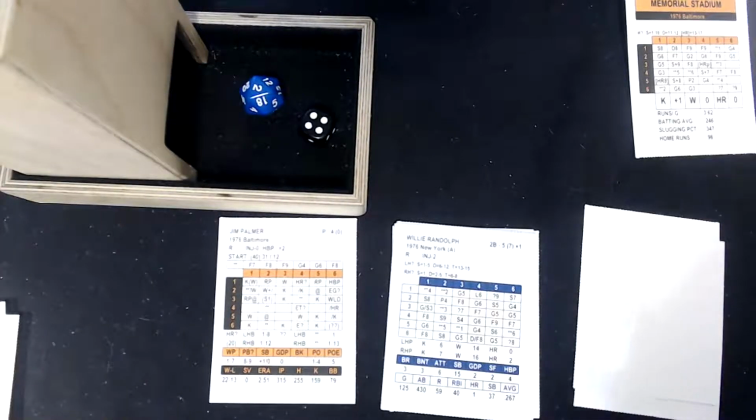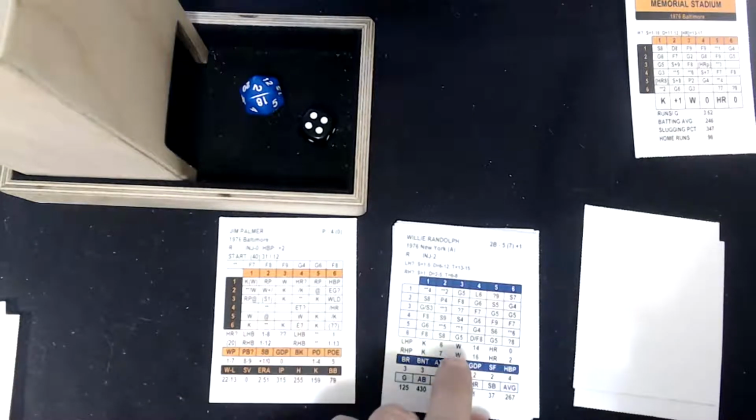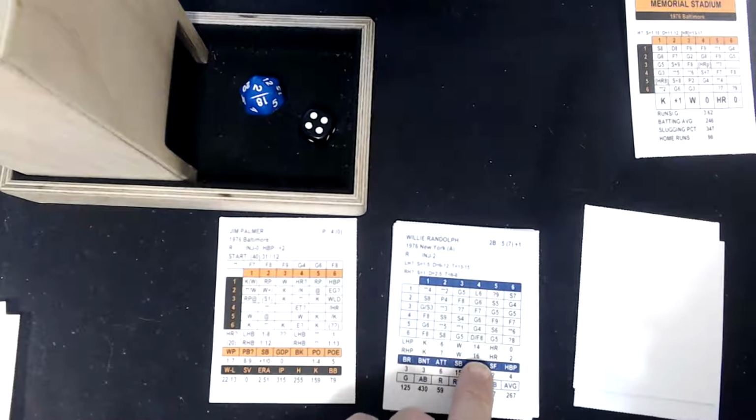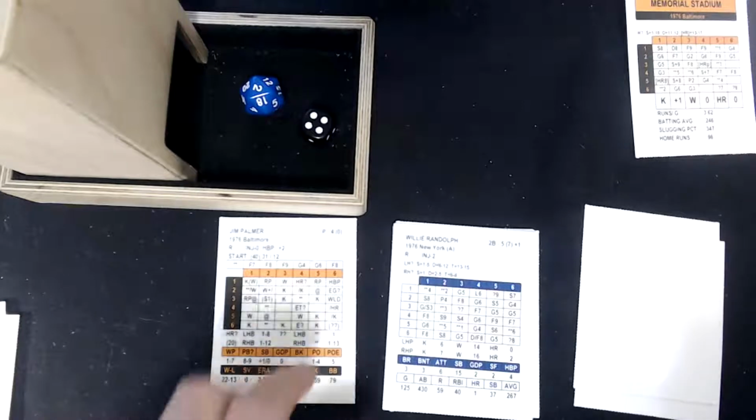All right, 4-5. Again, off Palmer. 5 is going to be a potential walk, so we're going to look at Willie's walk. It's a 16. There's no modifiers for Memorial Stadium. And we roll a 2, so that's ball 4. So Willie Randolph walks. He's on at first. Now, Willie Randolph has a 6 plus a 1 on the attempt, so we're looking at a 7.